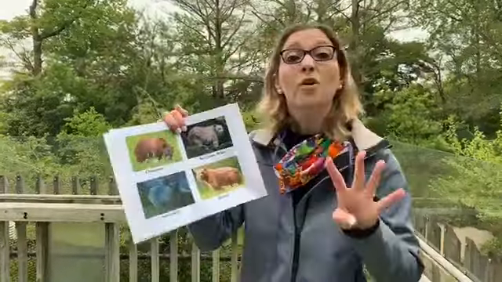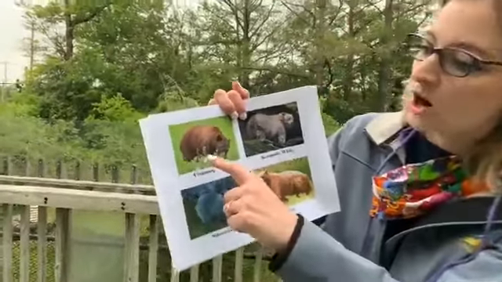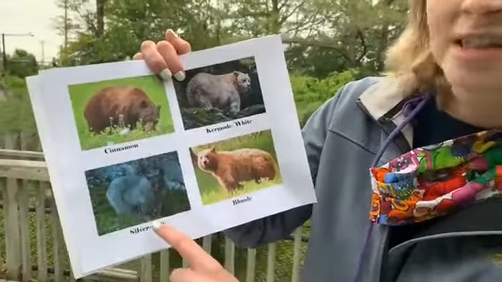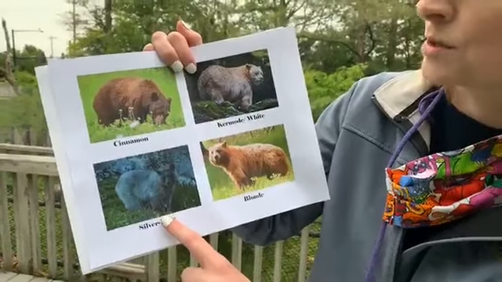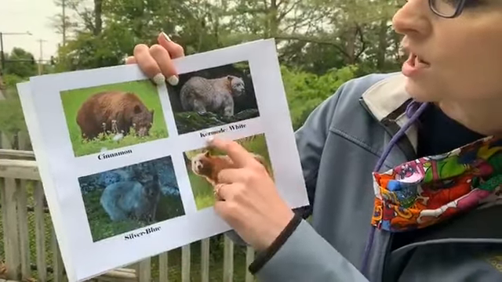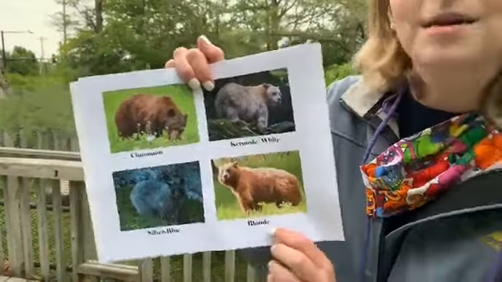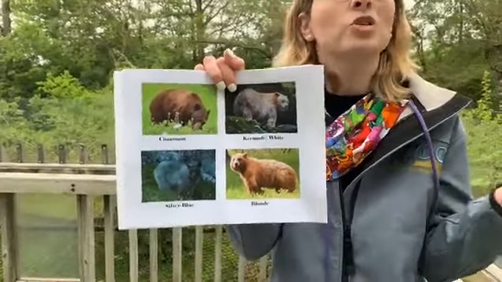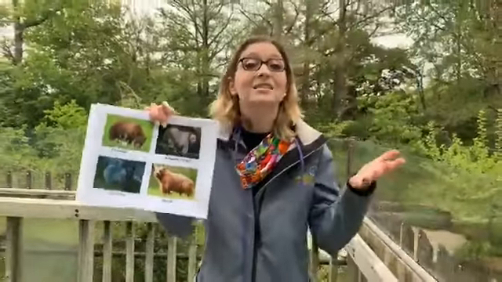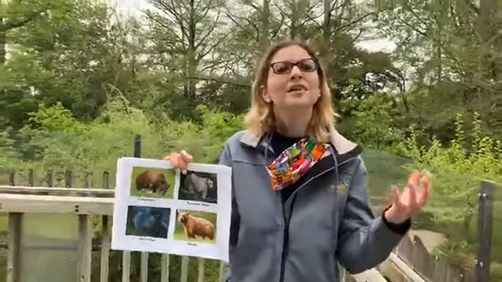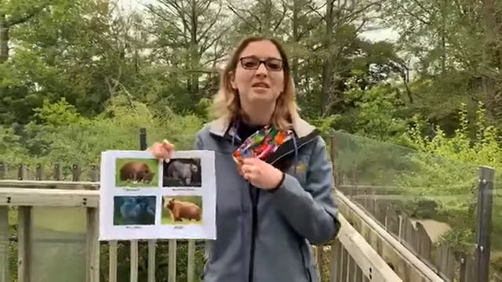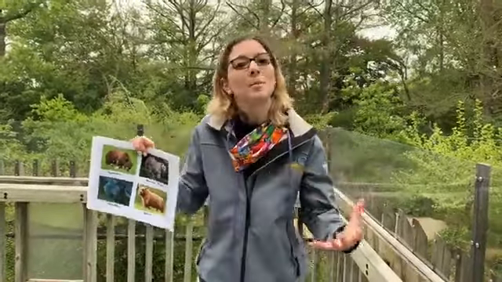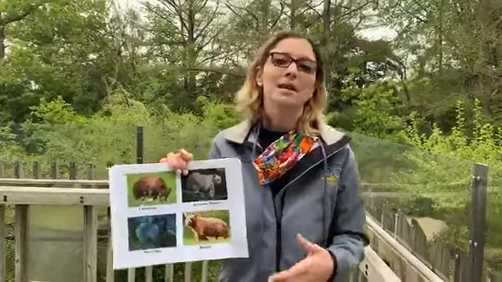And the other 4 colors that they can come in are cinnamon, a silver blue, which I think is absolutely beautiful, a white or a kermode coloring, and a blonde. So although black bear says black, they can actually be one of 6 different colors. And the coloration just has to do with the DNA, the genes inside their body as they're growing in mom's stomach. So it's nothing that the animal can change.